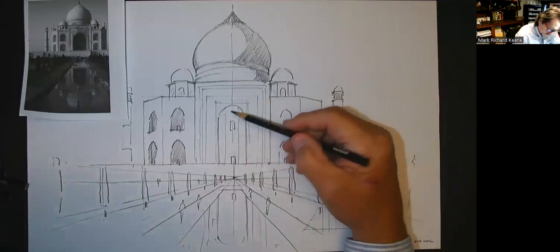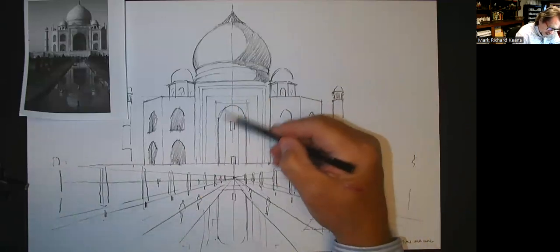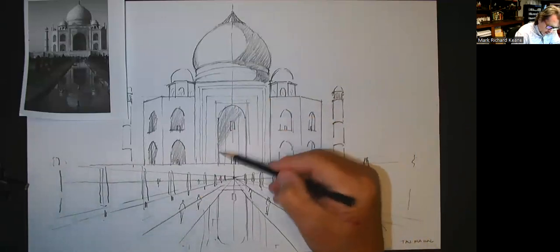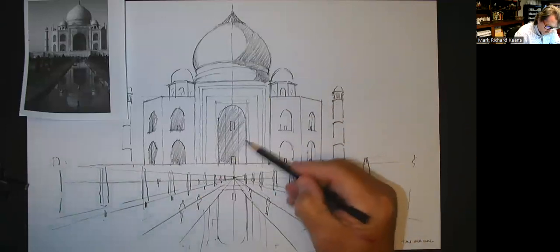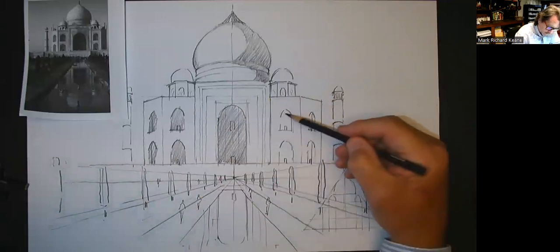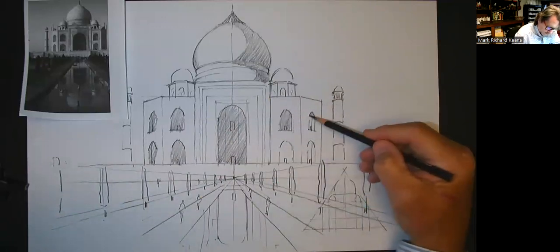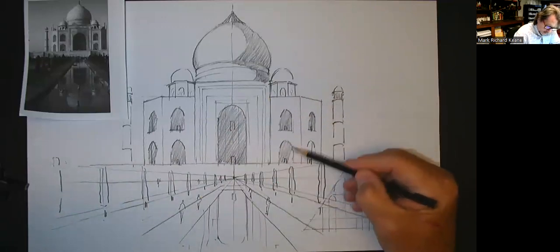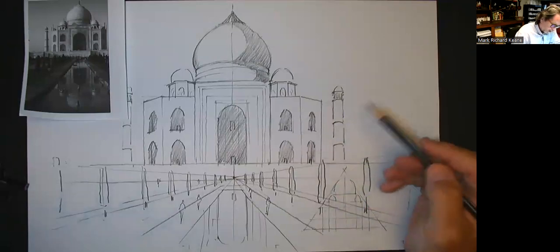And this is the deepest of them all that takes us into the major chamber. And we simply follow around symmetrically on both sides of our 1-point perspective here.